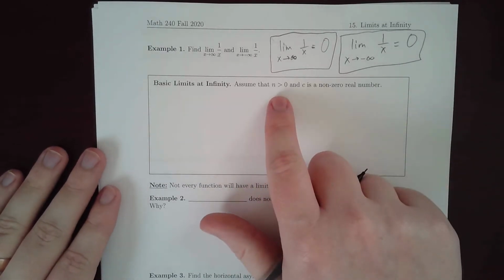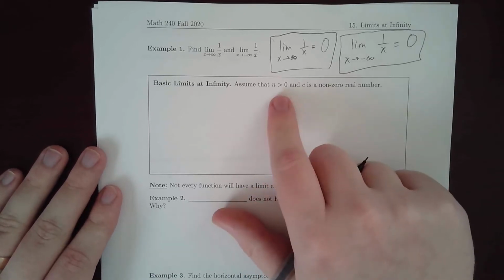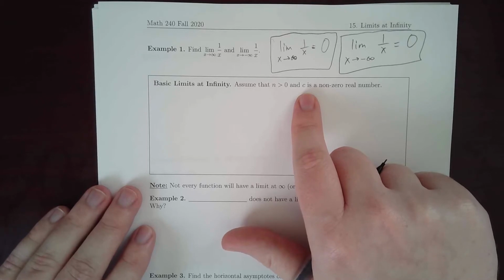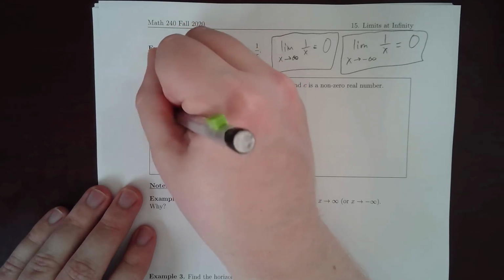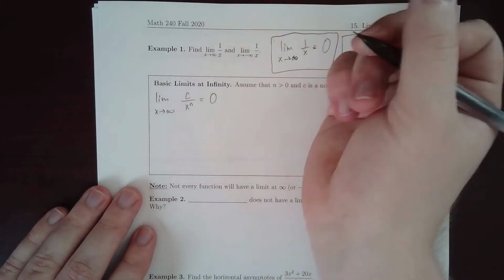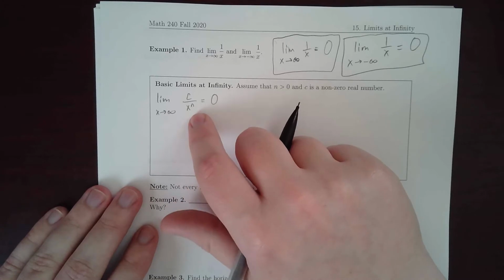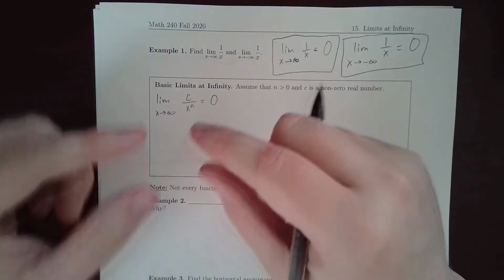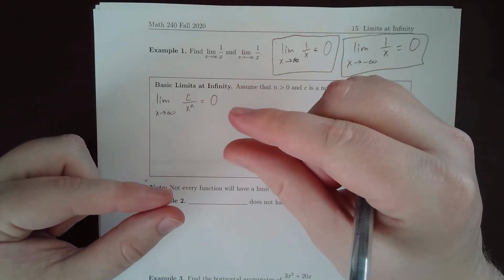So assume that n is greater than 0 and c is a non-zero real number. We're going to use n for our exponents, so keep assuming we have positive exponents, and let c be something that isn't 0. Then the limit as x approaches infinity of c over x to the n is going to be 0. So the idea is that we're taking our c, whatever the number is, and we're dividing it up into an infinite number of pieces. As long as our power is greater than 0, we're eventually going to get such a large number in the denominator that keeps growing that it'll take whatever our number is and keep shrinking it.